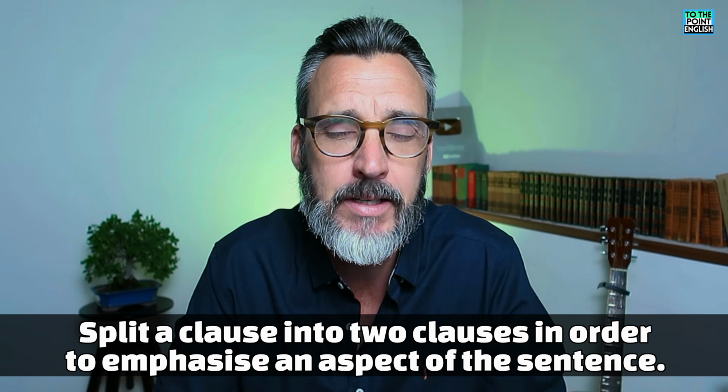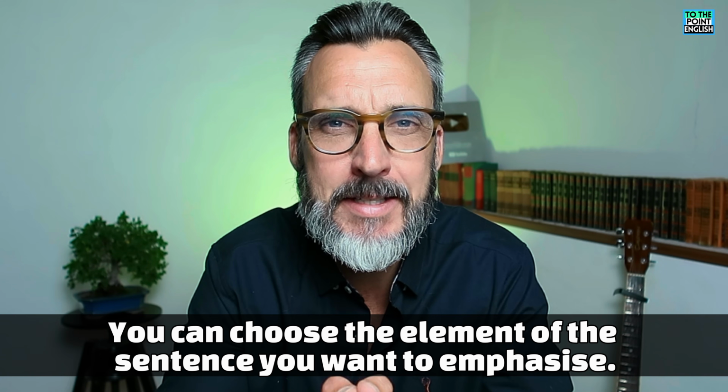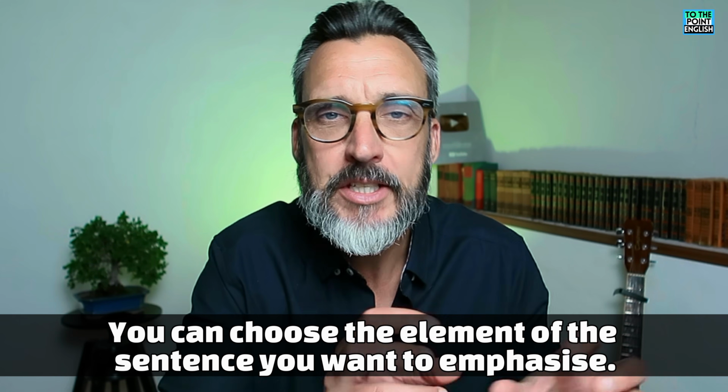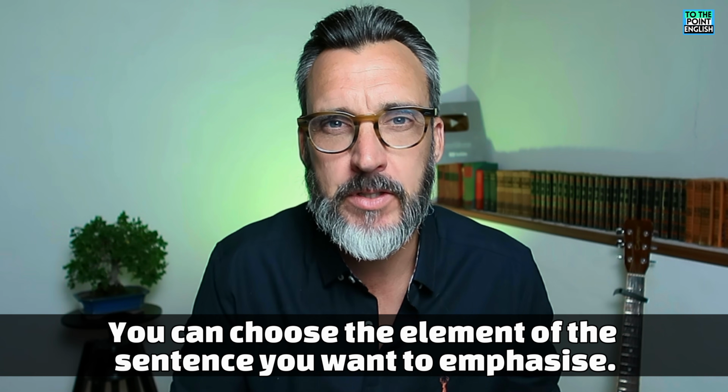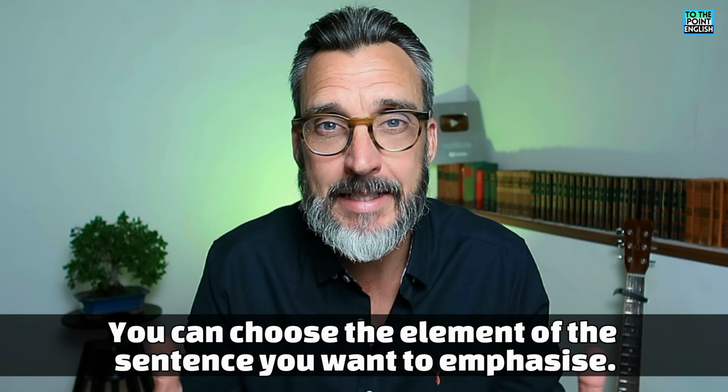of the sentence. And one of the great things about cleft sentences is that you can choose which element of the sentence you want to emphasize. So often one basic sentence can be transformed into many different cleft sentences. You just have to choose which is the best option in order to emphasize the aspect of the sentence that you really want to emphasize.